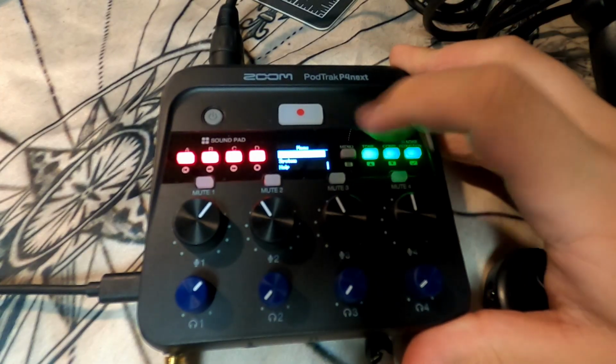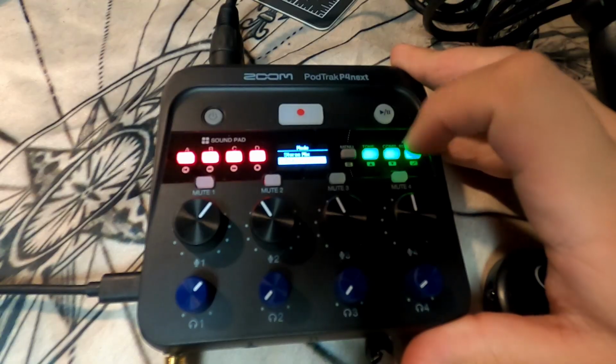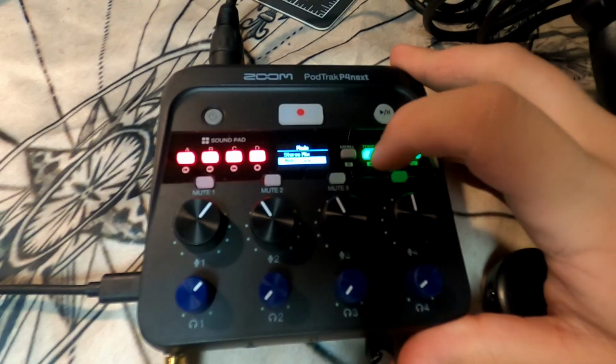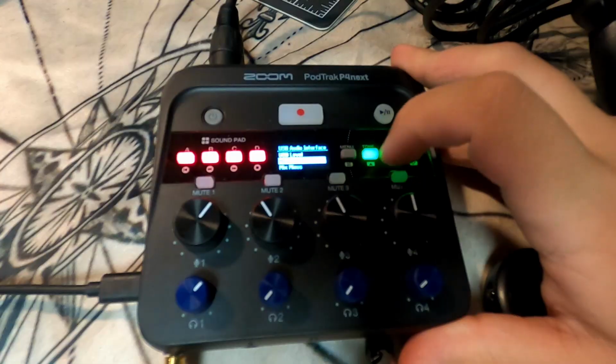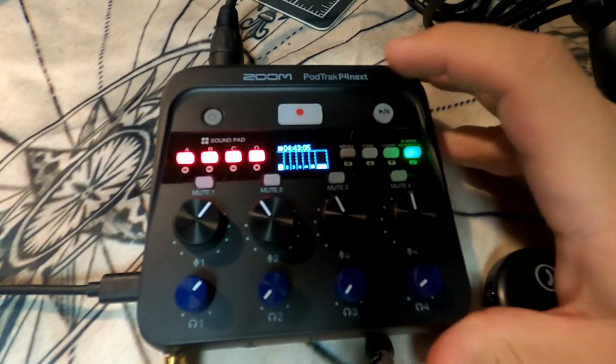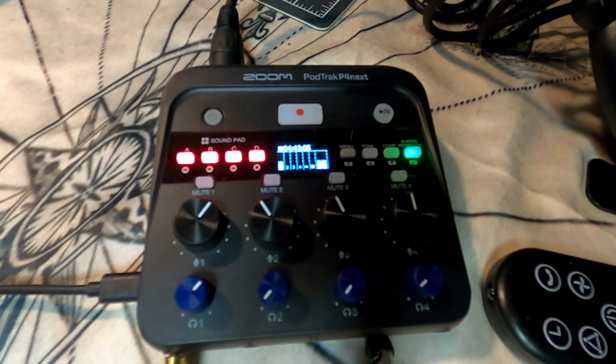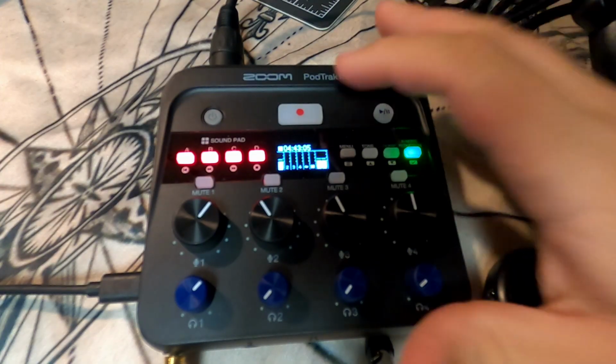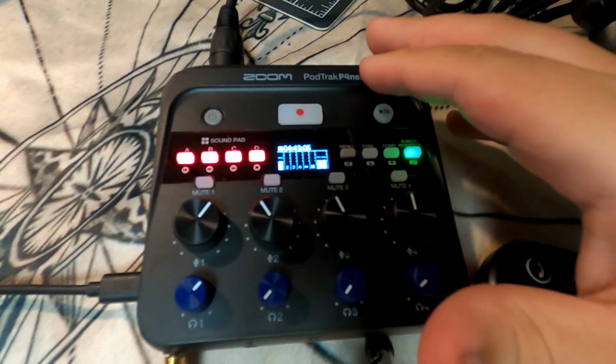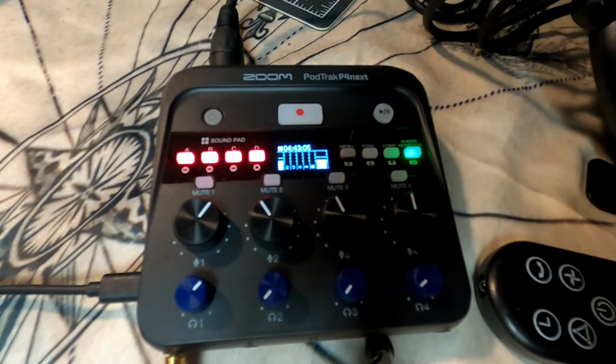We go to menu, USB audio interface, go to mode, set for multi-track, make sure that's turned on. You can go back with menu and back to the main screen here, and you see everything is lit up and ready to record. And I could hit record and get going and have multi-track recording both on the SD card and through OBS.